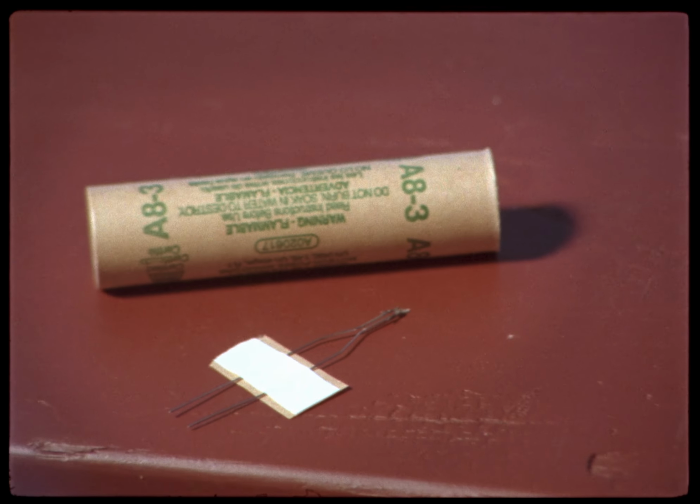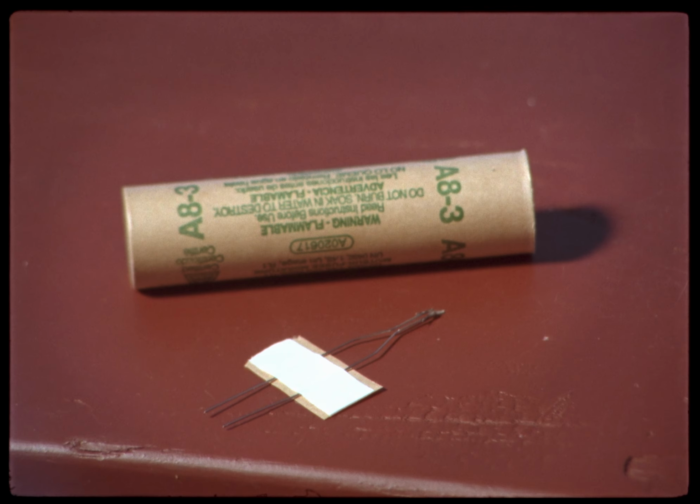This is a rocket igniter. It consists of a very thin wire of nichrome, and if you send a lot of power through that wire, it will start glowing red hot. If the igniter is in contact with a rocket motor at that time, the rocket motor in turn will ignite and send your rocket up into the air.